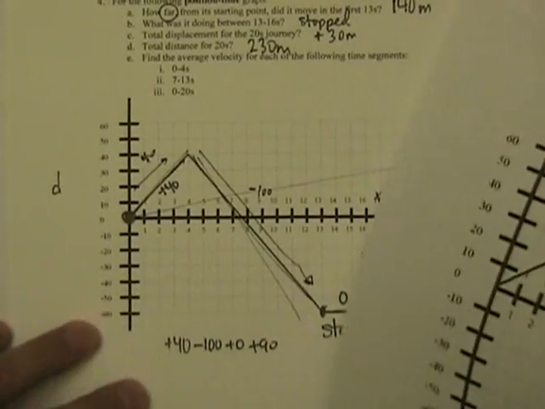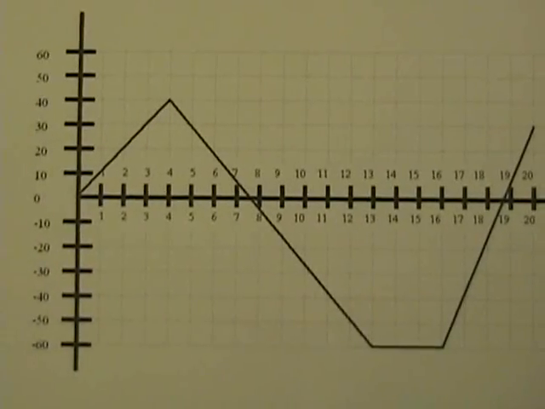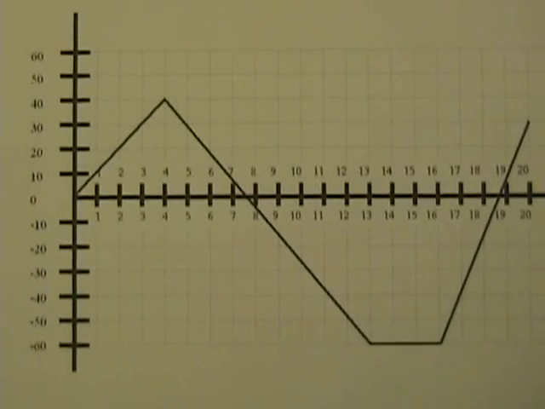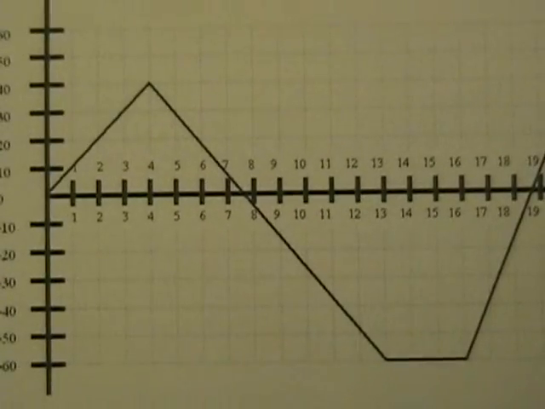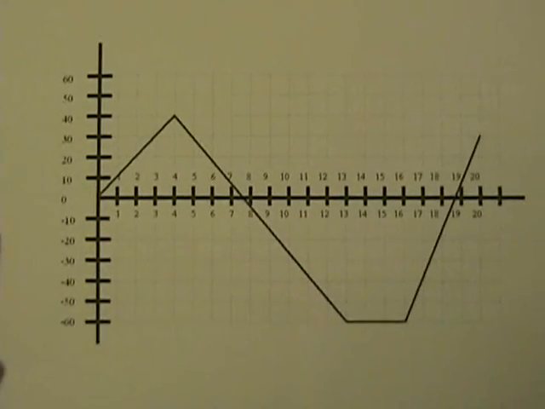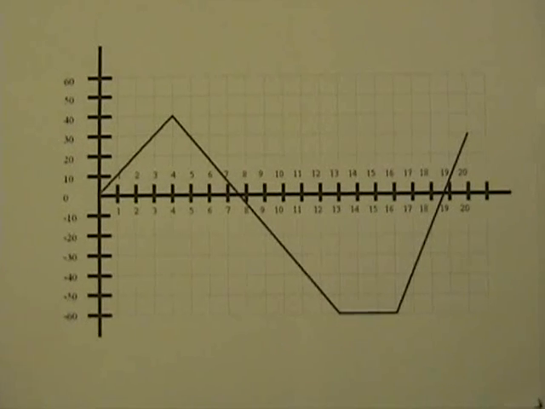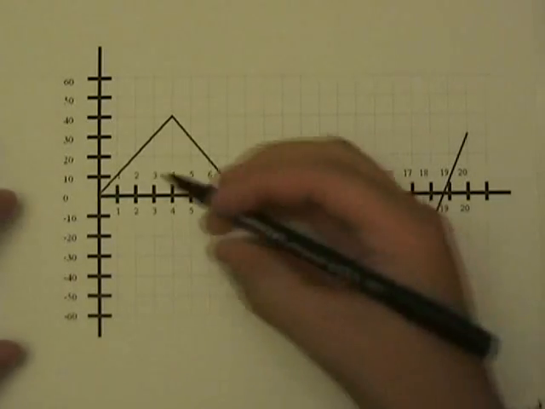I'm going to use this right here, a new DT graph, something that's going to have just a little bit more space so that I can make it bigger. Now, for the first one, it says find the average velocity for segment 0 to 4.